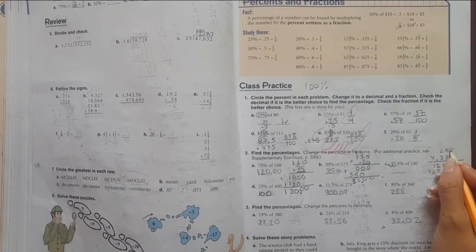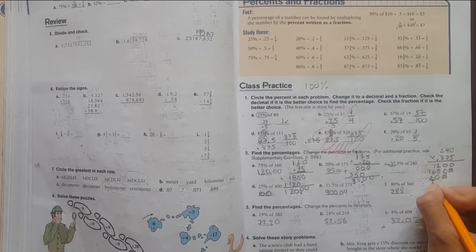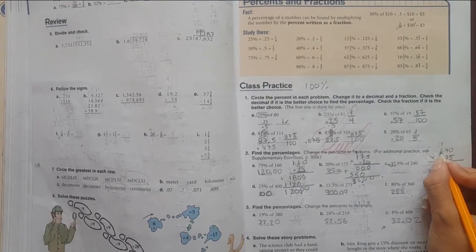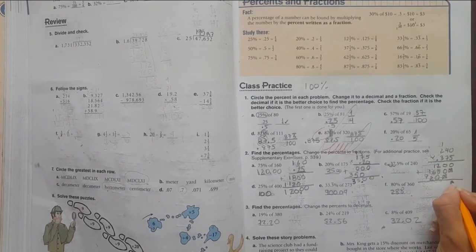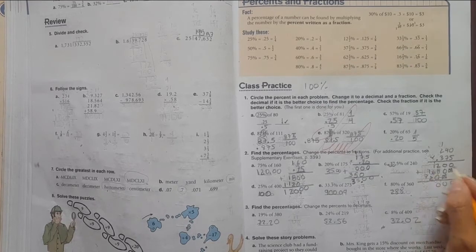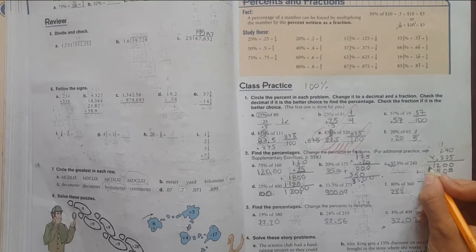And 3 multiplied by 0, 0. 3 multiplied by 4, 12. I carry 1. 3 multiplied by 2, 6 plus 1, 7. And we add 0, 0, 10, 1, 6, 2, 8, and 10, and 9.